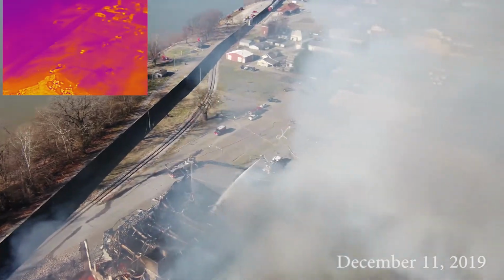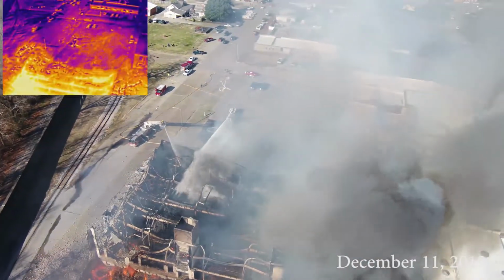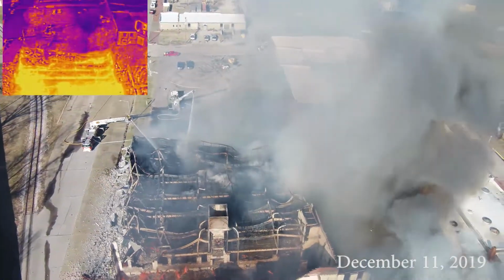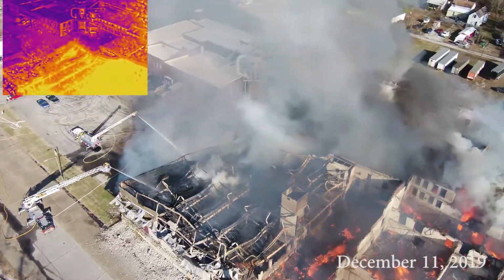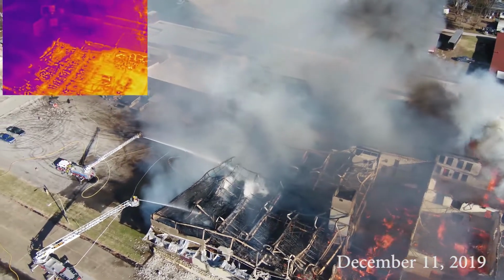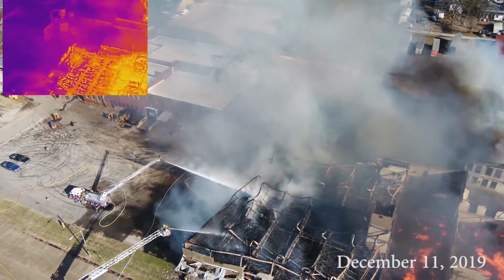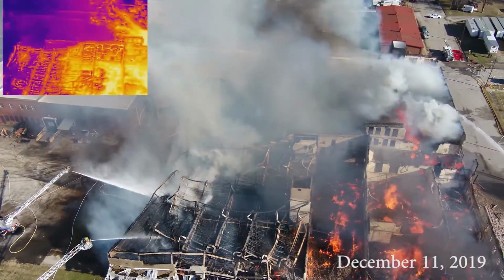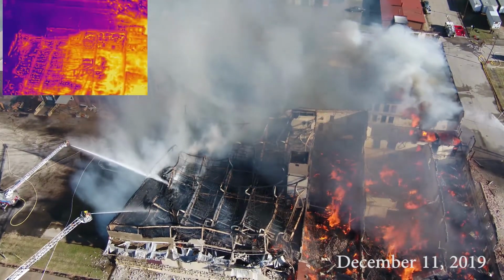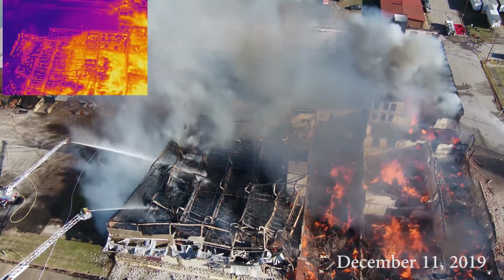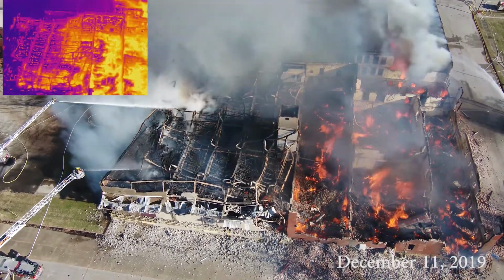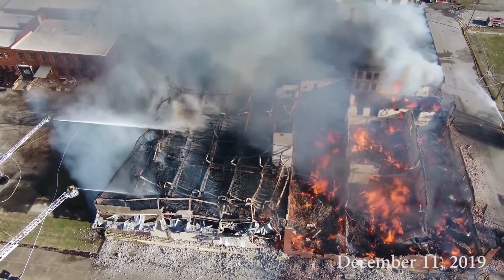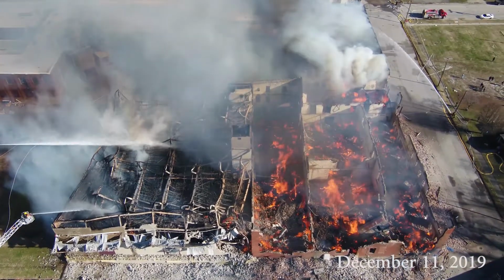So this is what I recorded that day, because for one, it's kind of a historical landmark for us. I mean, it's a very, very old building, and the other thing is that it's going to be useful for training or any other type of scenario, not just for us but maybe for other people.